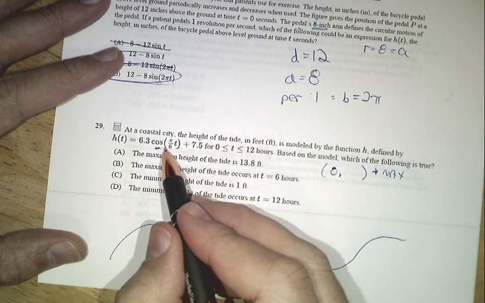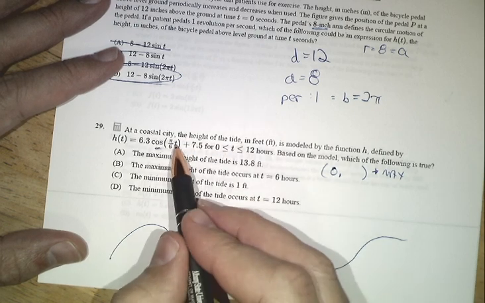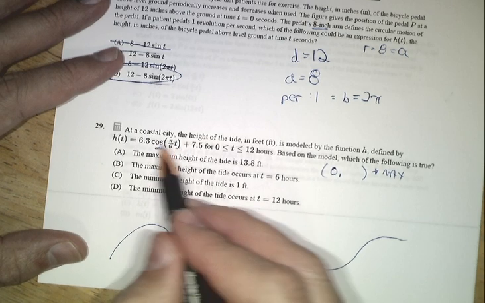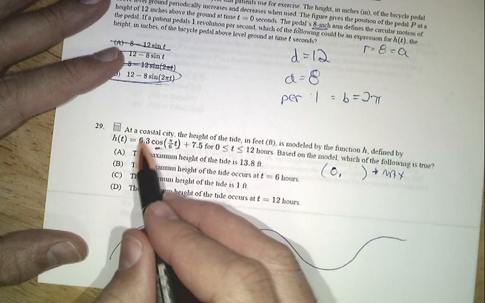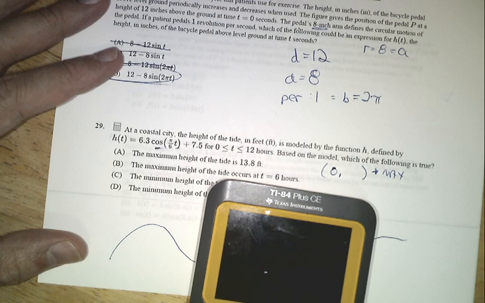If I plug in 0 for t, pi over 6 times 0 is 0. Cosine of 0 is 1. So it's going to be 6.3 plus 7.5. If you want, we can plug this in just to verify.